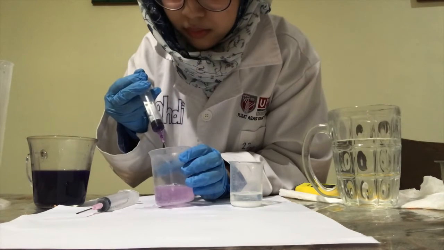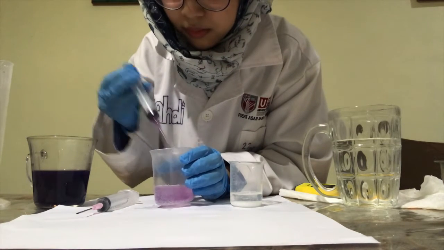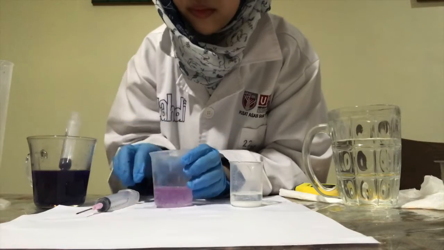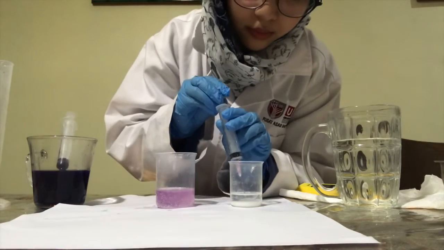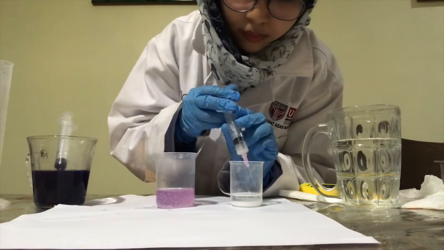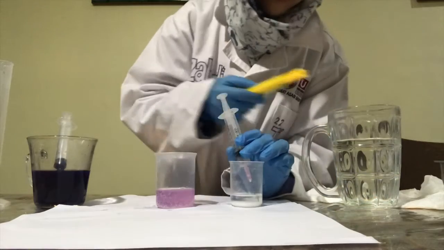From the adding of the pH indicator, it shows that the pink initial color of the analyte slowly turn into the purple color of the red cabbage.